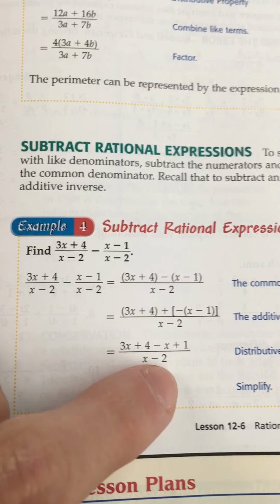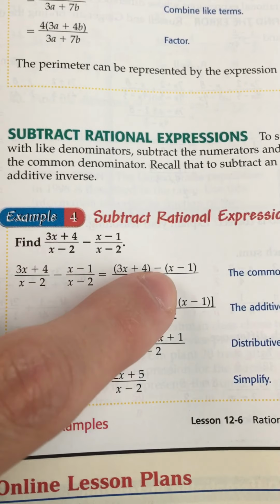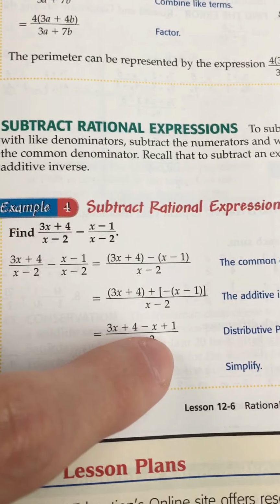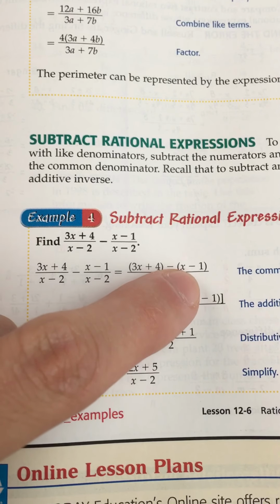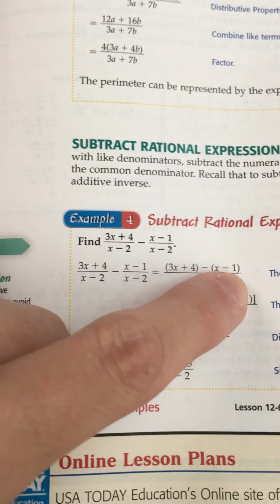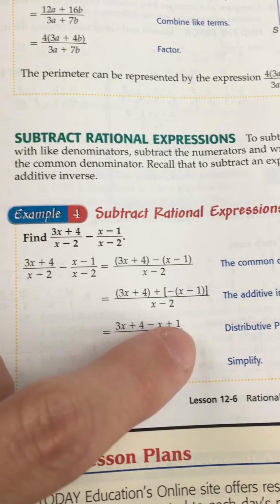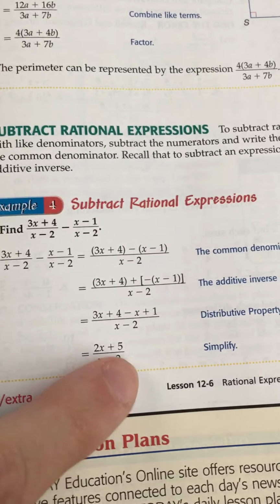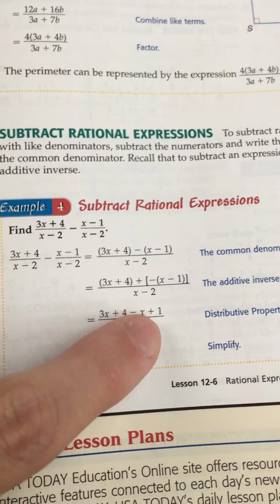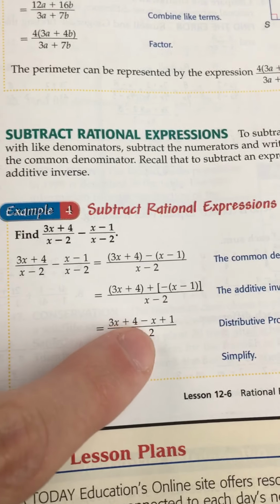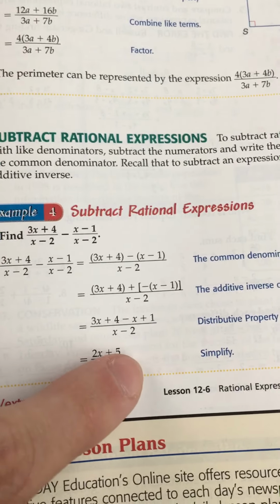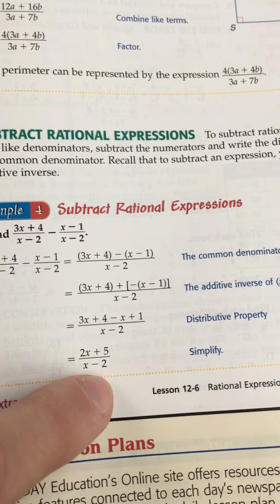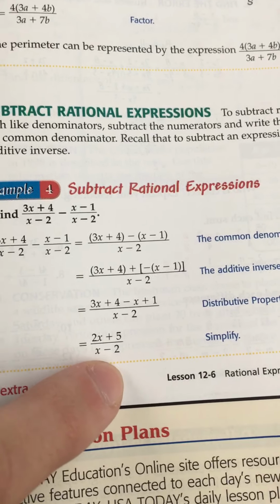They put this subtraction sign into our x minus 1. It changes this x into a negative x, changes this negative 1 into a positive 1. Now, all we got to do is combine like terms in the top. 3x minus x is 2x. 4 plus 1 is 5, and we haven't messed with x minus 2 the entire time.